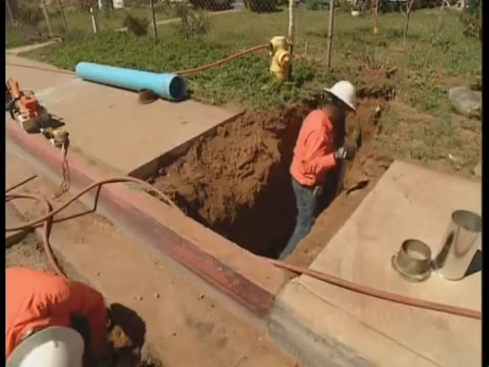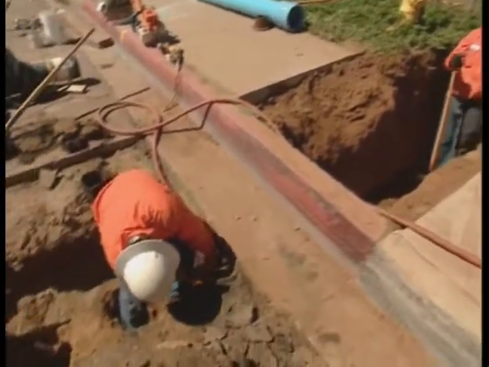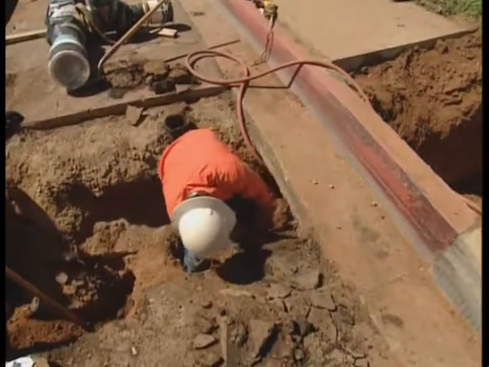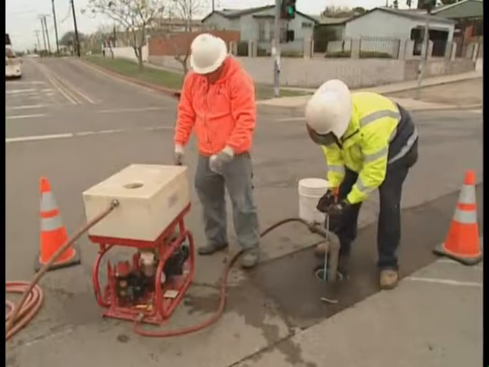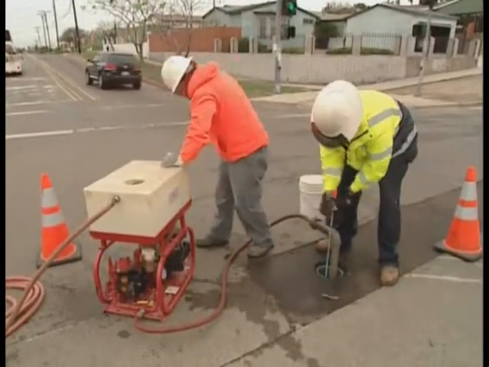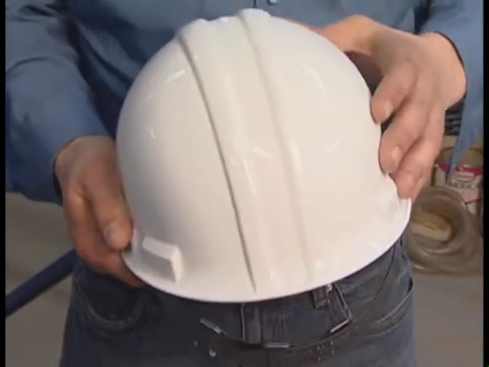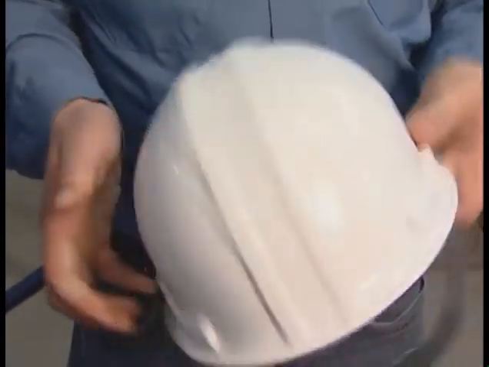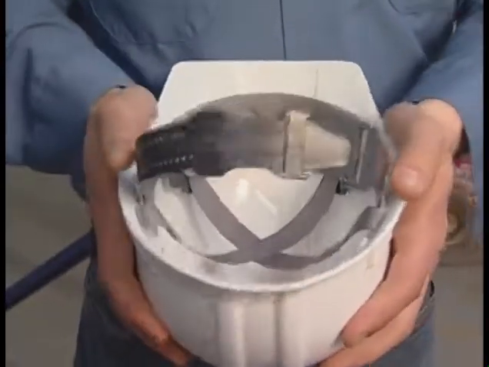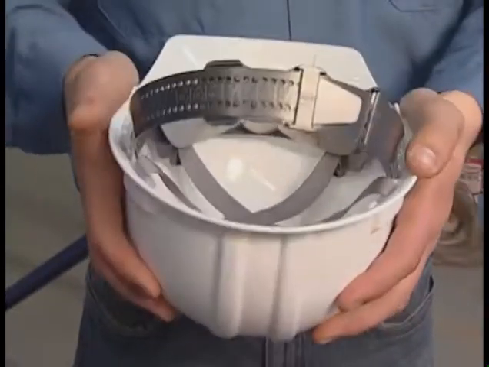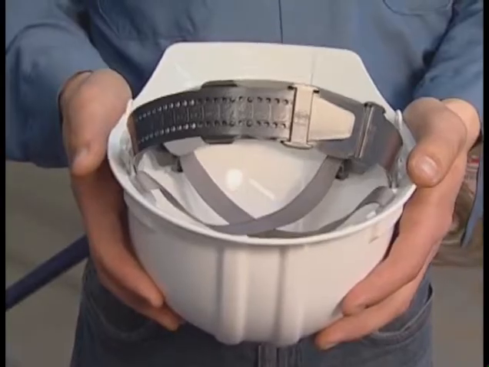The shell, headband, and all components of a hard hat should be inspected daily for signs of dents, cracks, penetration, or other damage. A simple field test involves compressing the shell from the sides with both hands and then releasing. The shell should spring back to its original shape without any signs of brittleness or deformation.